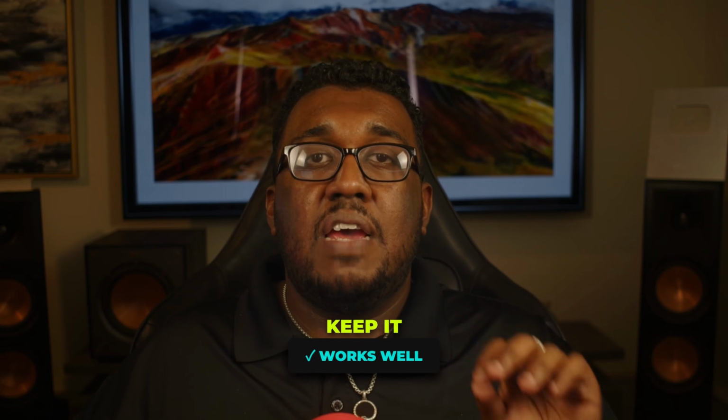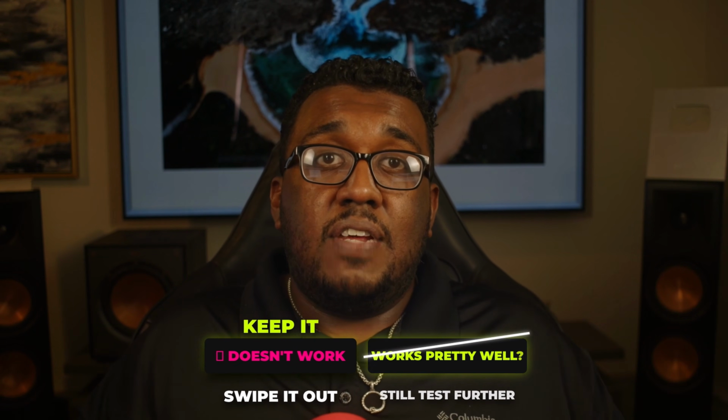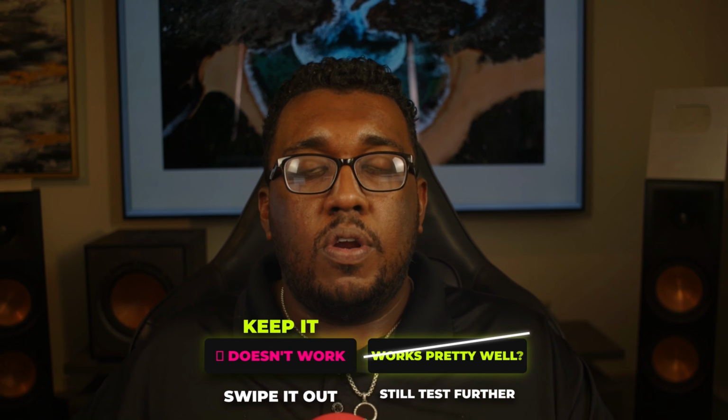If it works out very well, keep it. If it doesn't work out very well, swipe it out for something else. And even if it does work pretty well, swipe it out just to see if something else is going to do even better, because you never know. And that's why backtesting is so important.